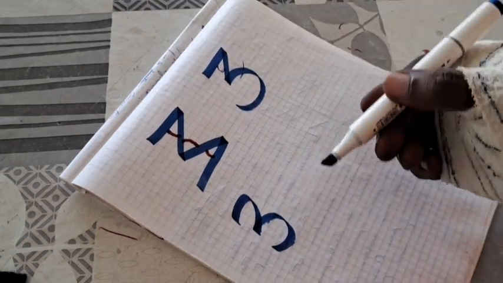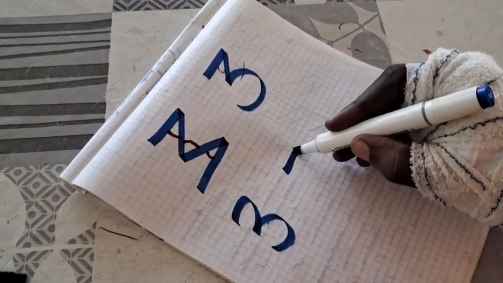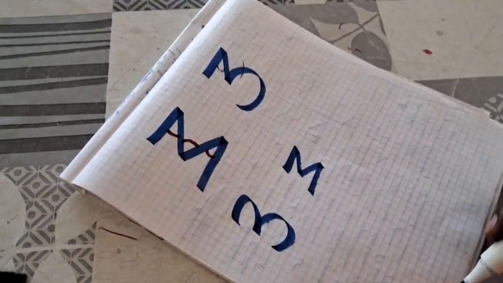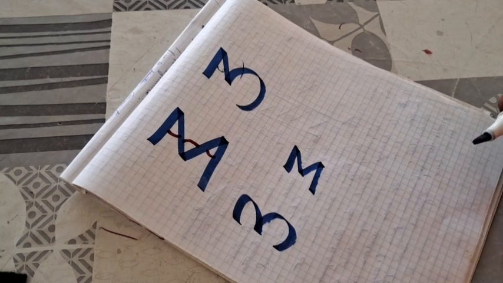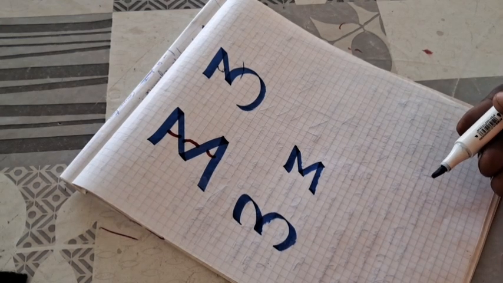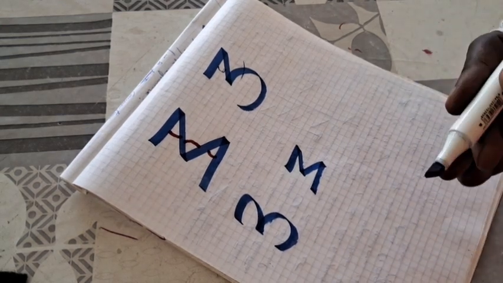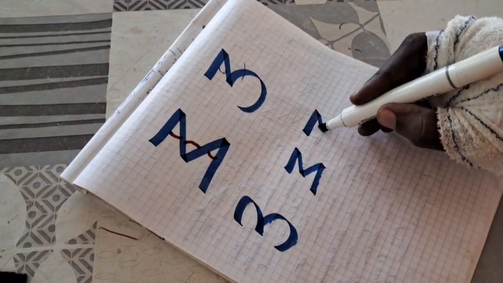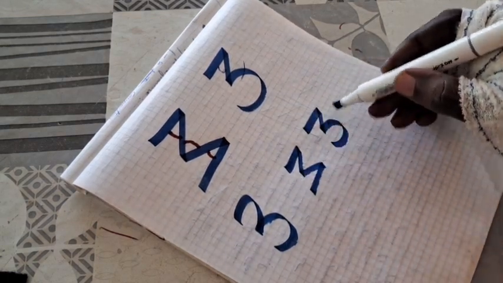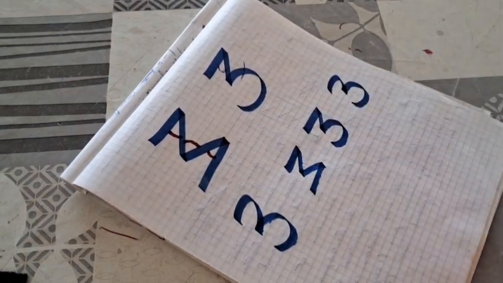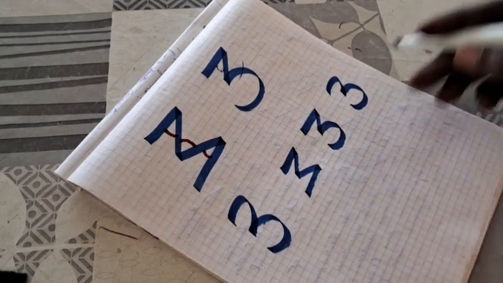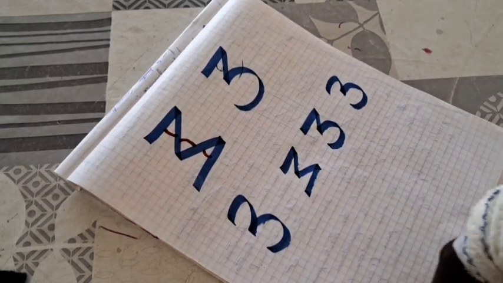It was modified. So you will find sometimes students write this 3 this way, just ensure it's consistent. It's 3. It is historically right. They have it this way, and they have this one that is completely modified. So these 3, you will see them in writing.